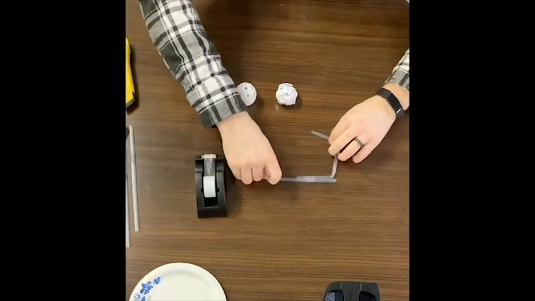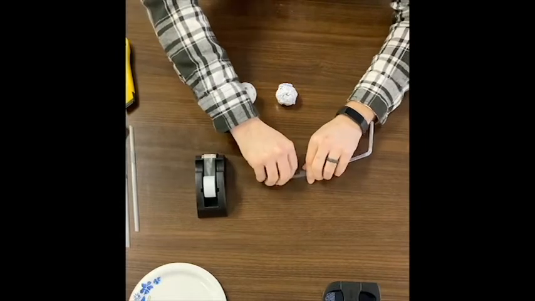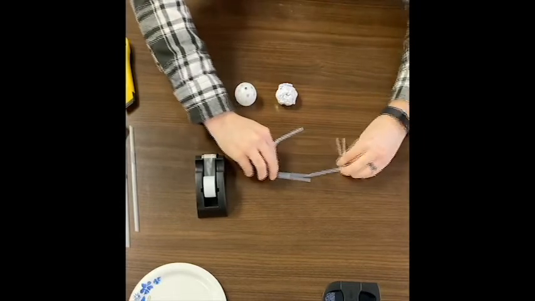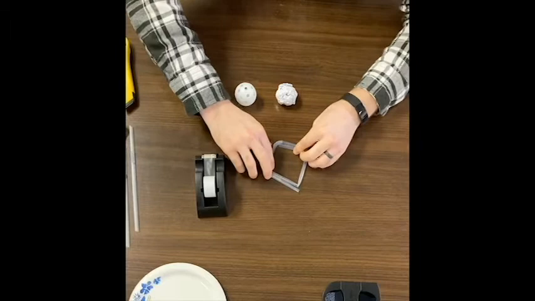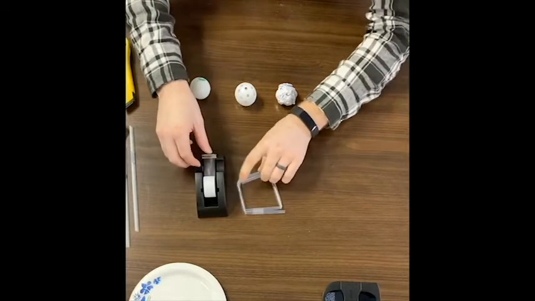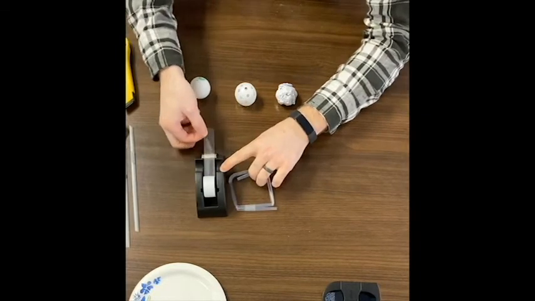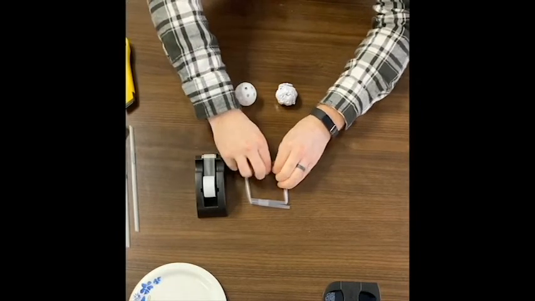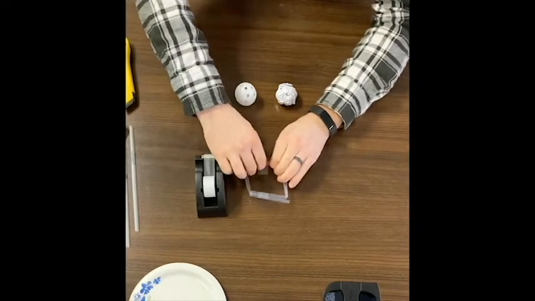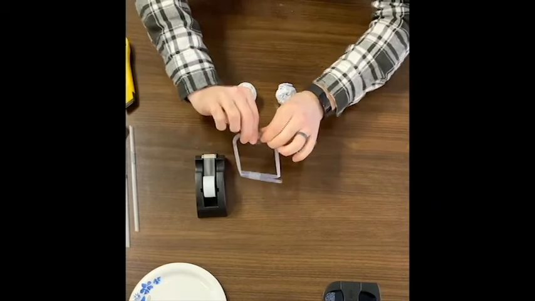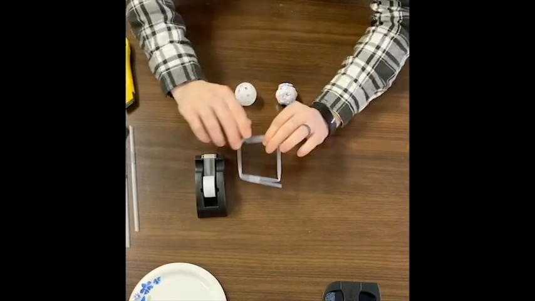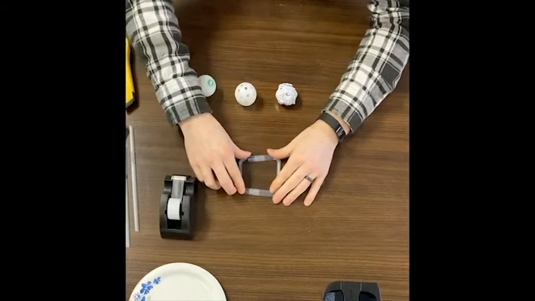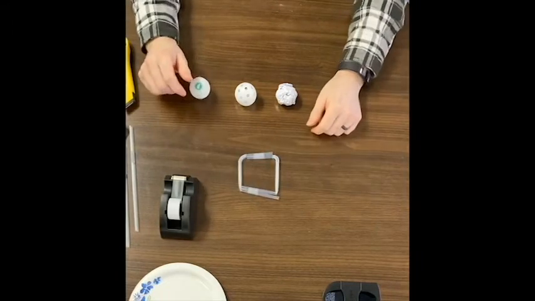And then you just go ahead and bend it and do the same thing with the other side. This part doesn't have to be perfect as long as it is somewhat stable. So now that you have the base, you're going to want to make the hoop part.